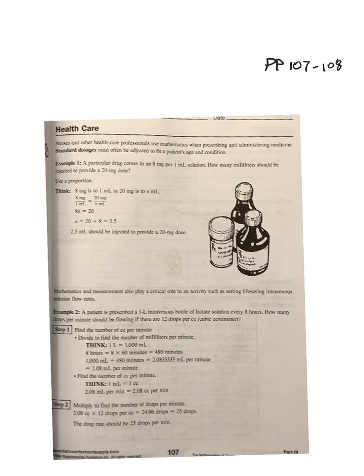So, nurses and other health professionals use math when prescribing and administering medicine. When you are getting a certain drug for maybe strep throat or something like that, the doctor will determine how much medicine you need based on your age and based on your weight, because they don't want to give the same amount of medicine to somebody that weighs 100 pounds as they do to somebody that weighs 200 pounds.